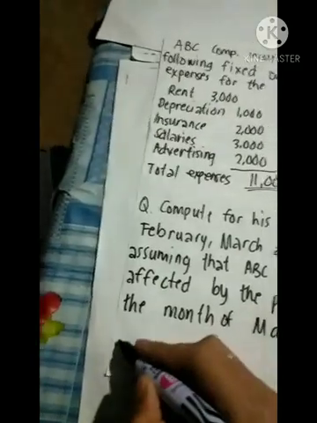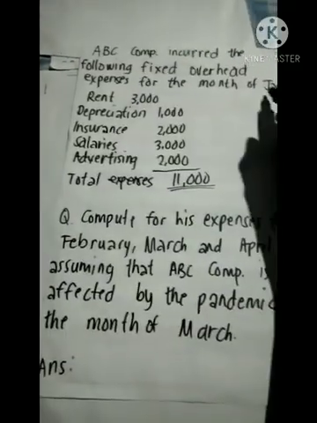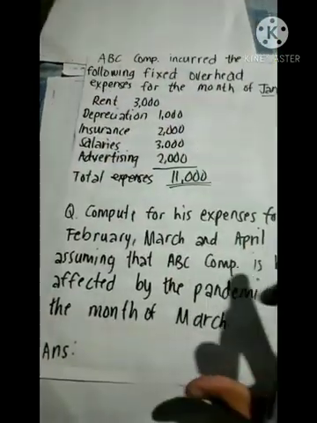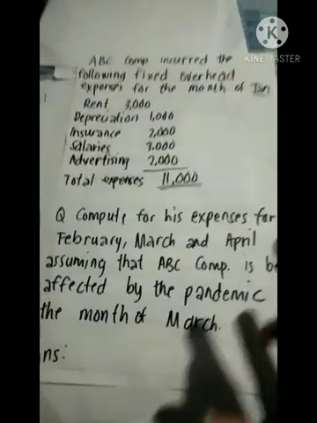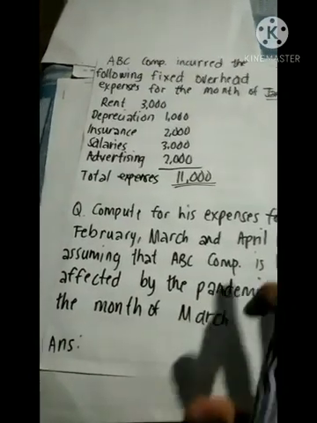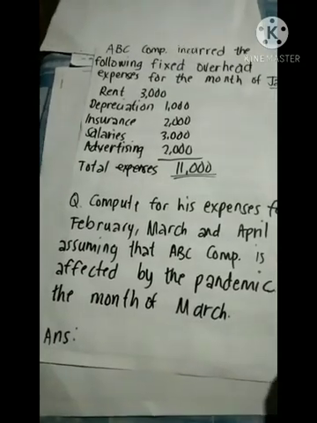So, the answer would be 11,000 for the month of January. Dahil fix yan, ibig sabihin hindi magbabago gaano man kadami ang mabenta niya or gaano man kakonti ang mabenta niya, kasi fix yung mga yan. Magbabayad pa rin siya niyan despite and in spite of sales volume.